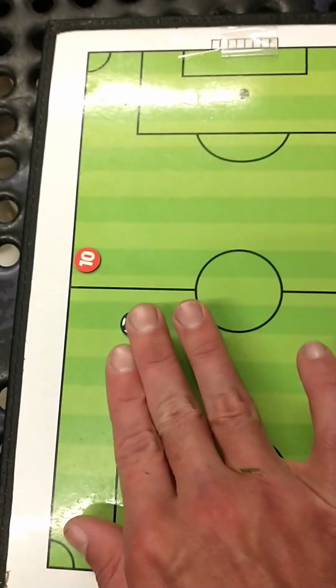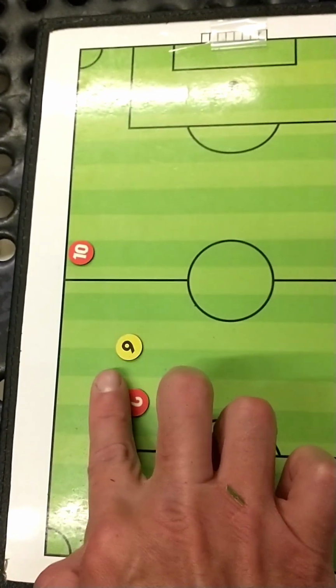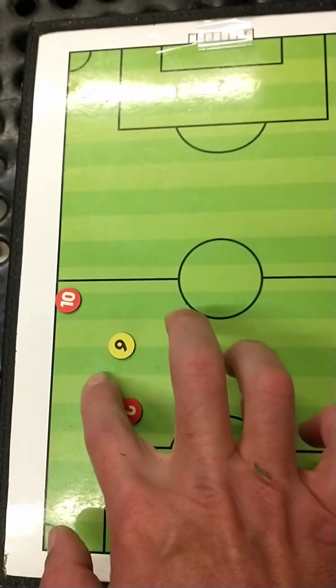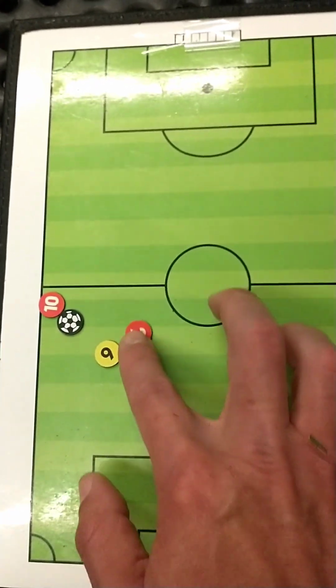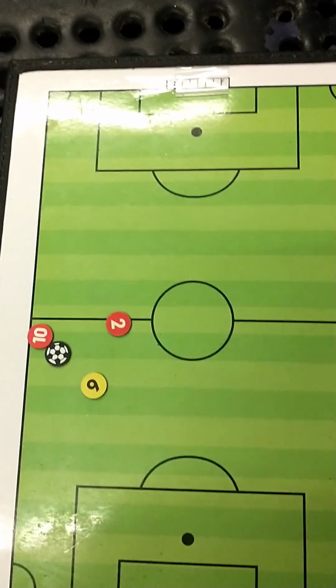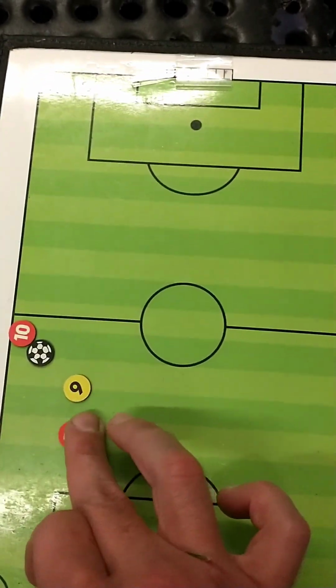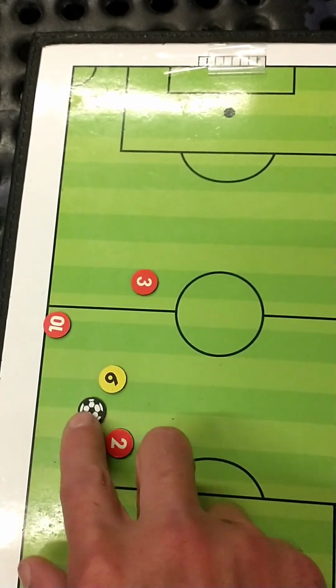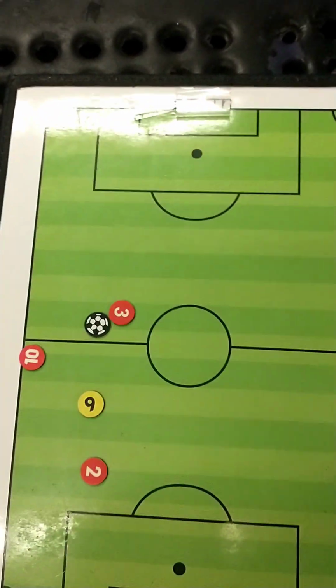A very common thing we will see is the player will have the ball here. The 10 will be on the sideline here, and we'll play the ball, and we'll come here and receive the ball. This can also be done with a third man as well. It doesn't have to be just the individual. We could play it in here, and the 10 play the ball inside there.